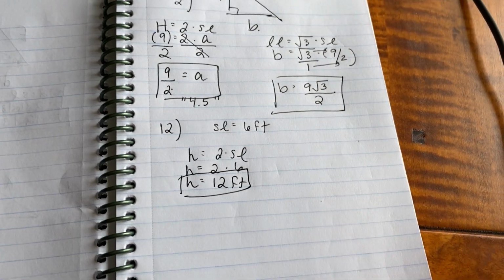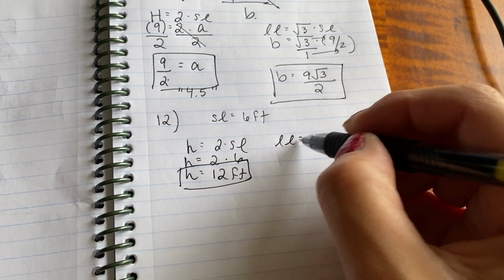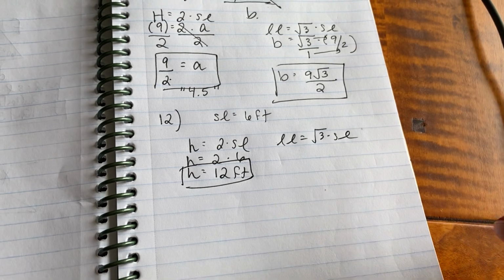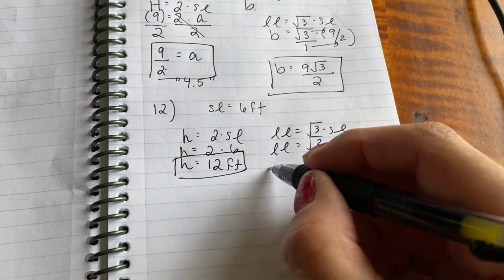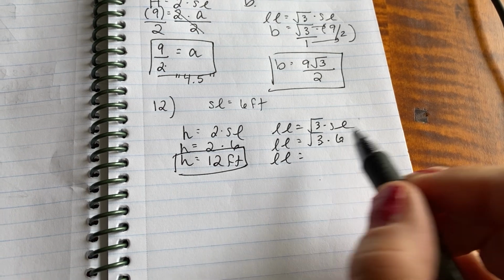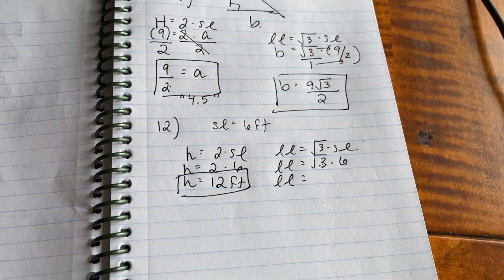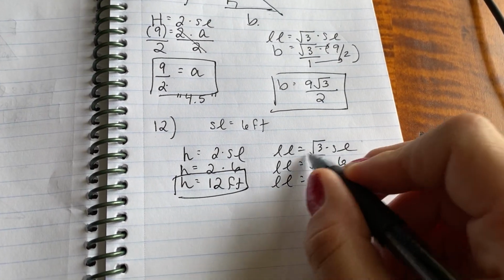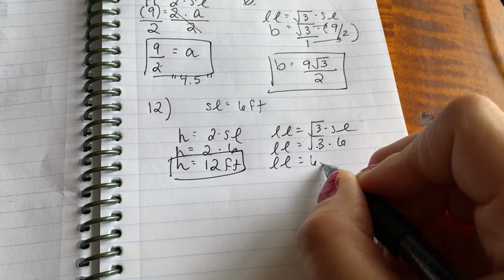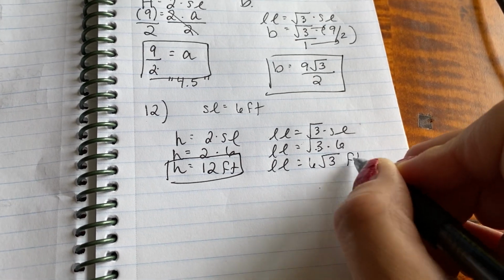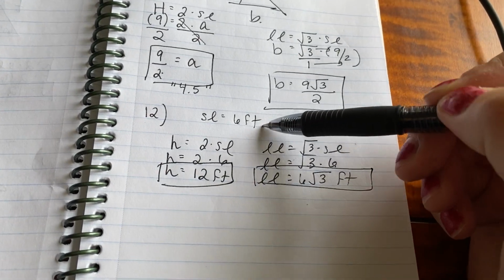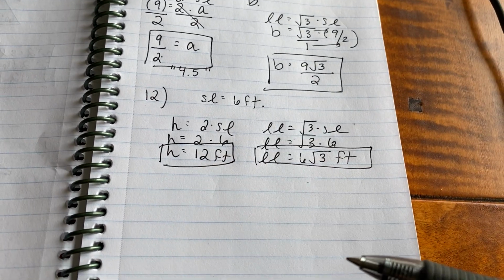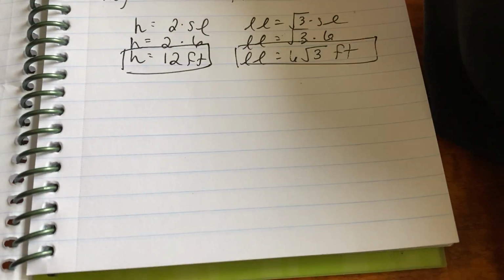So there's one of the other sides. And then the long leg should equal the square root of 3 times the short leg. So the long leg would equal the square root of 3 times 6. And this is a situation where you just push them together because one's under a radical and one is not. So you put the 6 kind of like a coefficient on that radical. So 6 square roots of 3, and just throw your units on there, feet. So again, when they give you that short leg, that's the easiest situation you're going to find yourself in.